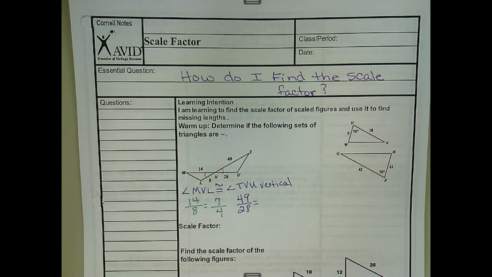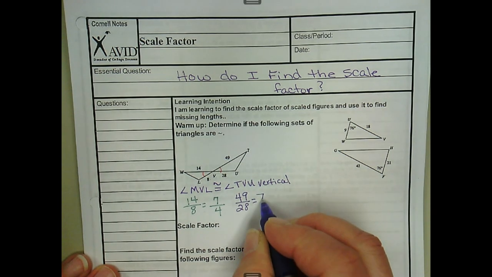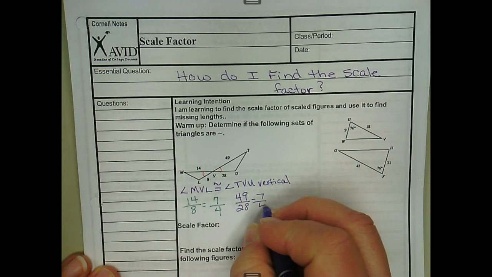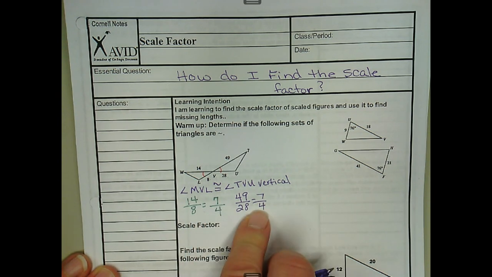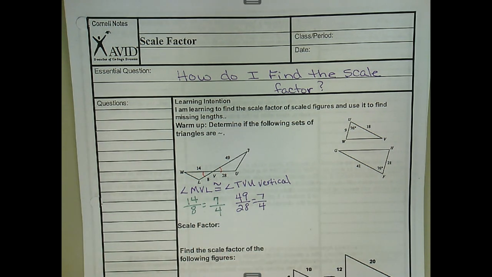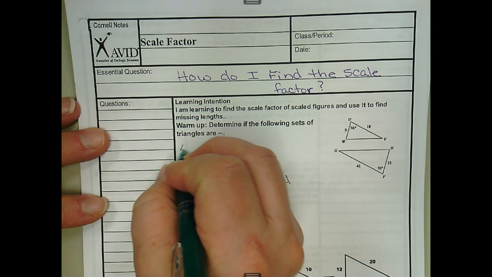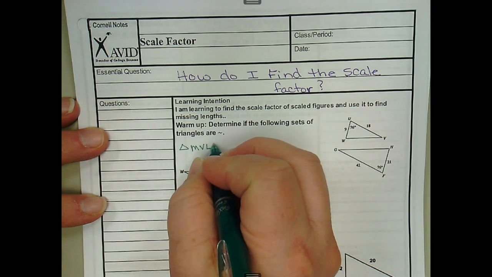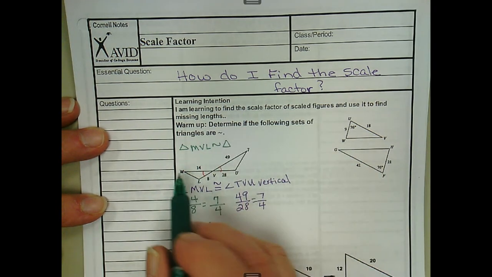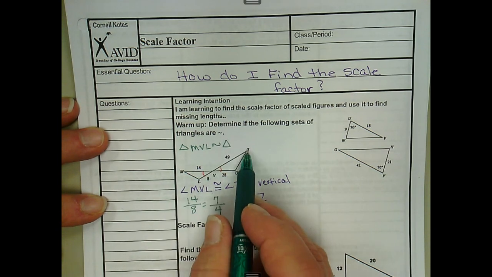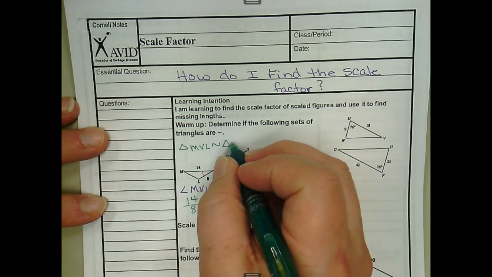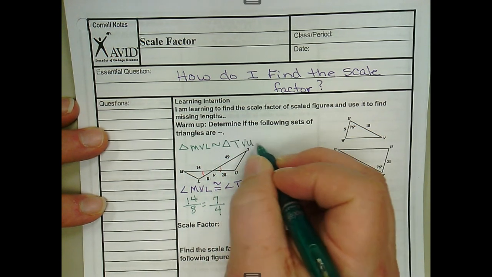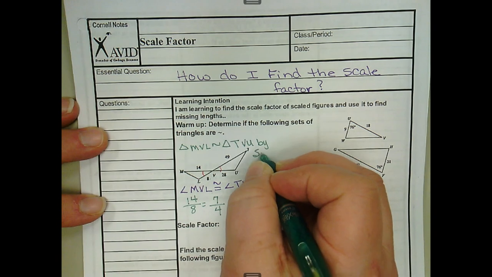49 and 28 both have a factor of 7. 49 divided by 7 is 7. 28 divided by 7 is 4. So they're in the same proportion. That means those triangles are similar. So triangle MVL is similar to triangle, okay, from M to V is the larger side, so it would be TVU by side-angle-side.